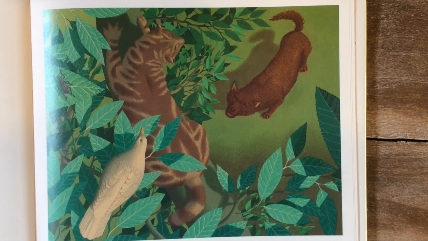"Now he's after you," thrilled the little bird to the cat. The cat looked up at the bird and hissed, "And I'm after you." "But you'll never catch me," the bird chirped back. "Come down and play with me," said the wolf to the cat, pretending to be friendly. "I won't hurt you."